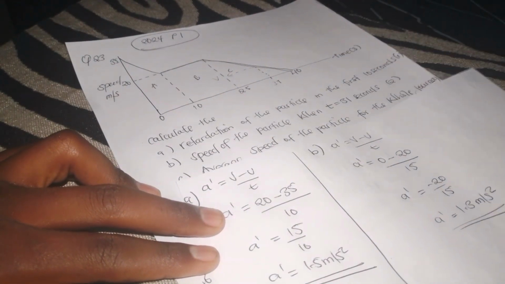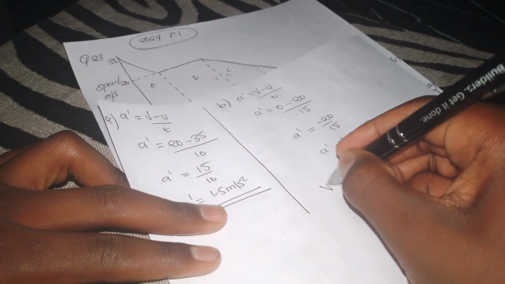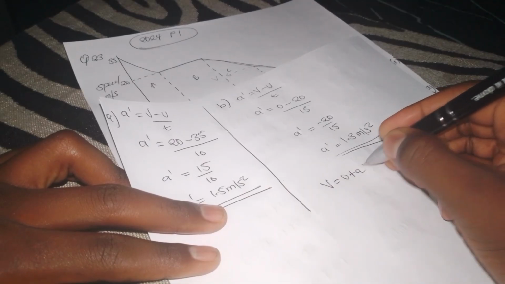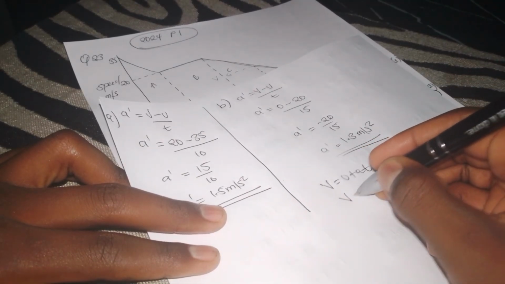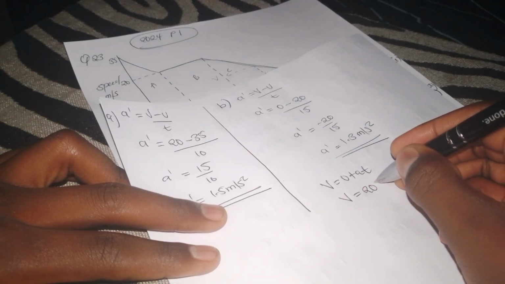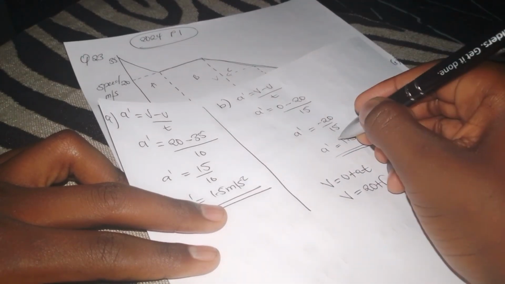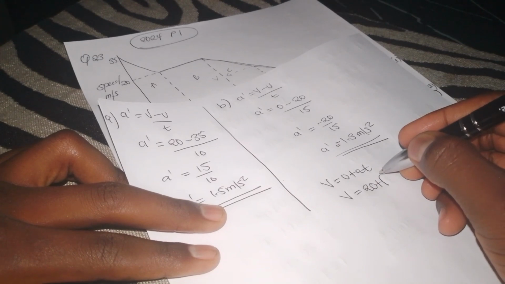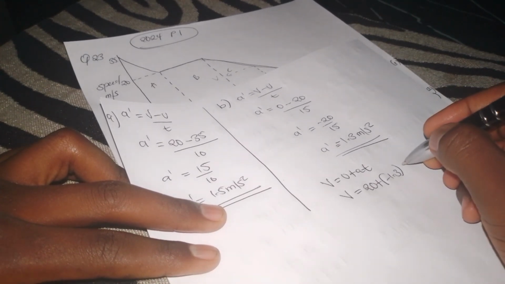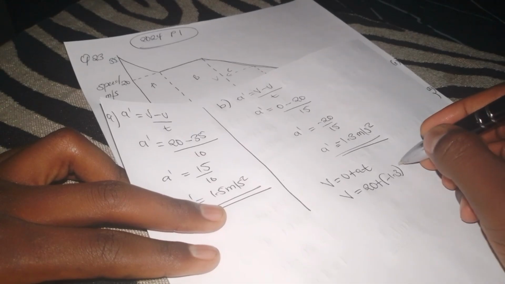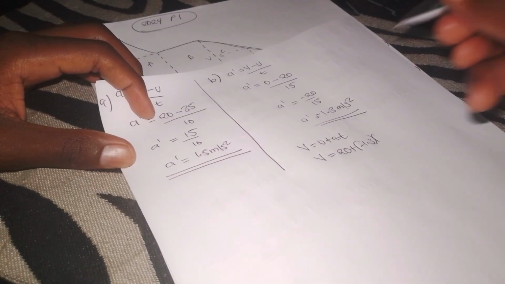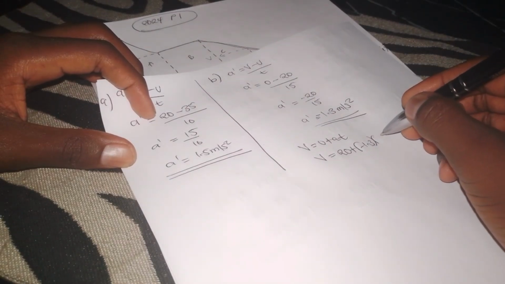So from here now you can find the speed using the time you've been given, that's C1. So I'm going to say speed is equal to initial plus AT, then v is equal to our initial, which is 20, plus retardation, this is negative, so negative 1.3. Our time is 9. Why 9?